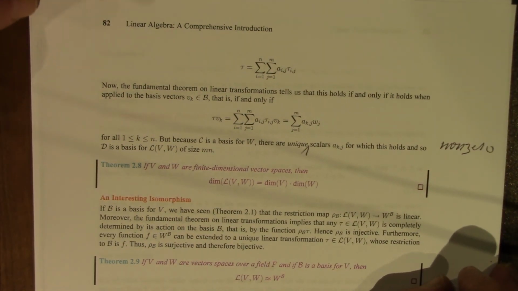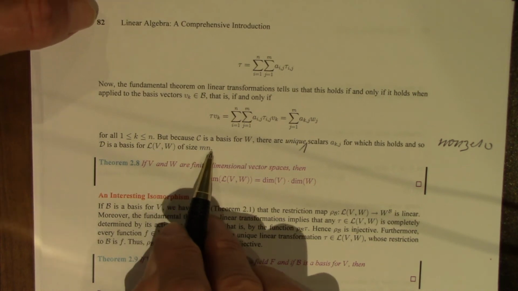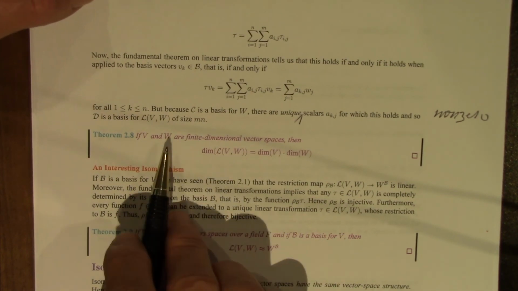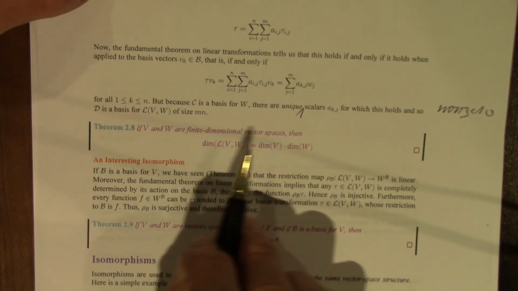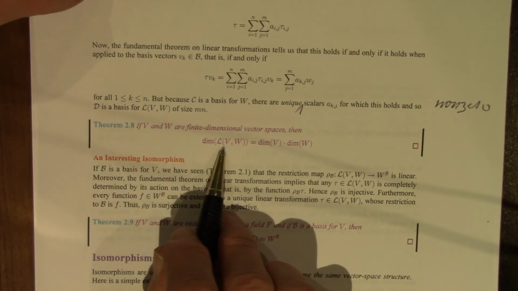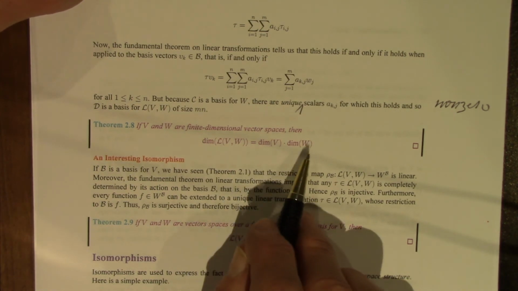Well, so we now know that L of VW has a basis of size m times n. And so we can say that if V and W are finite dimensional vector spaces, the dimension of L of VW is the product of the dimension of V and the dimension of W.